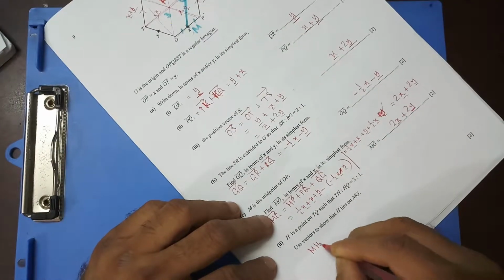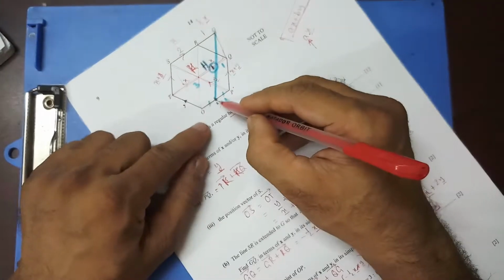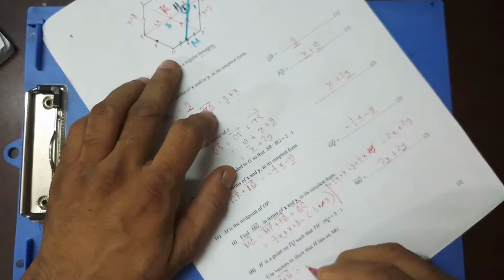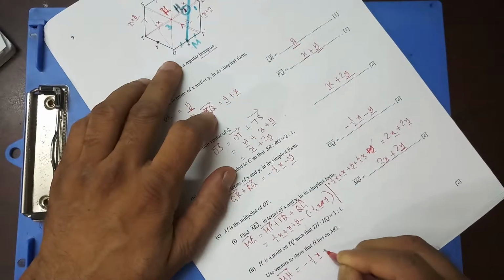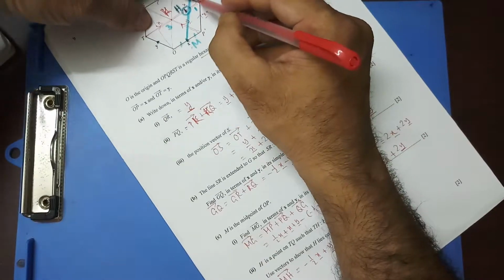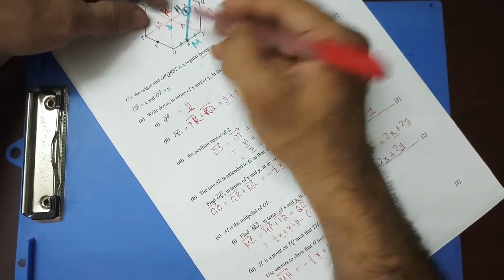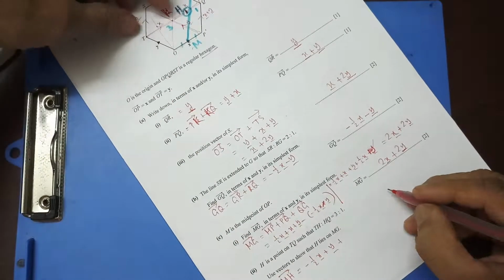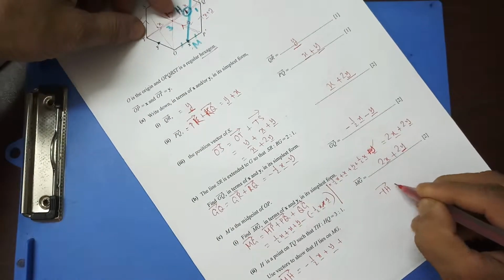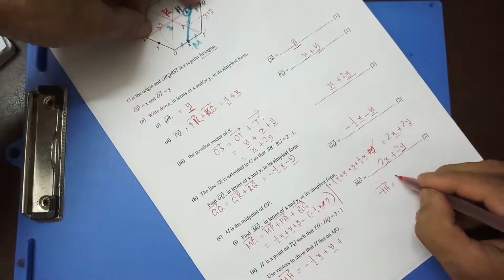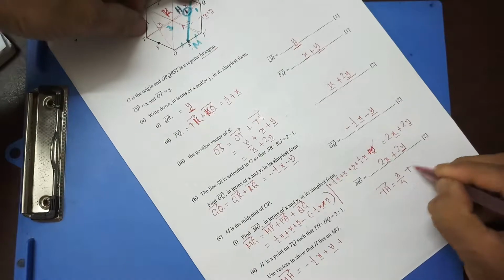What is MH? MH, I can go this way, then it's going to be minus half x, then plus y, and this is x, this is x, so 2x, but it says that TH is equal to, see, 3:1, so the whole thing is 4, so 3/4 TQ.